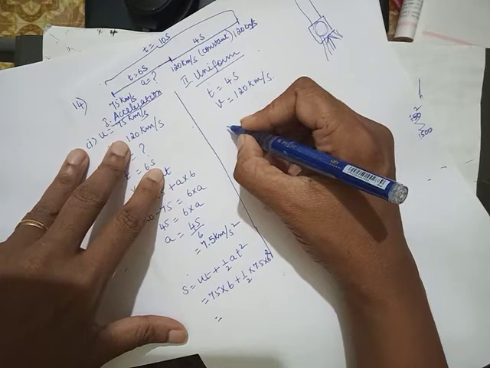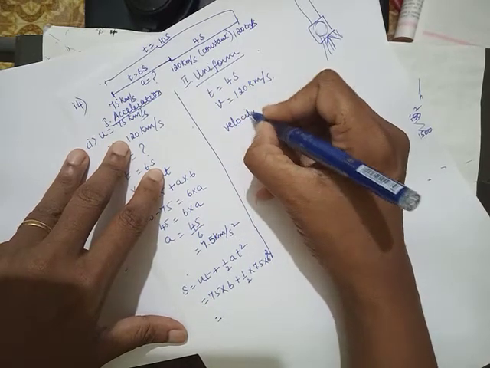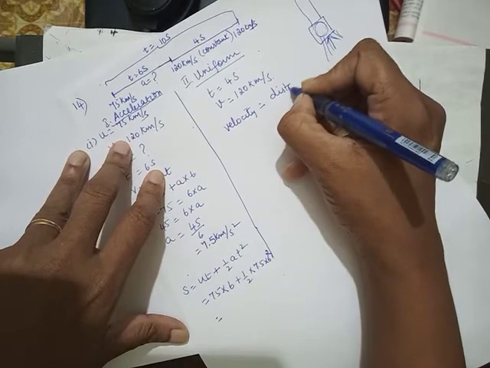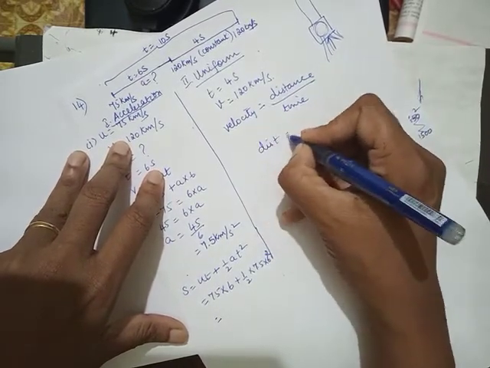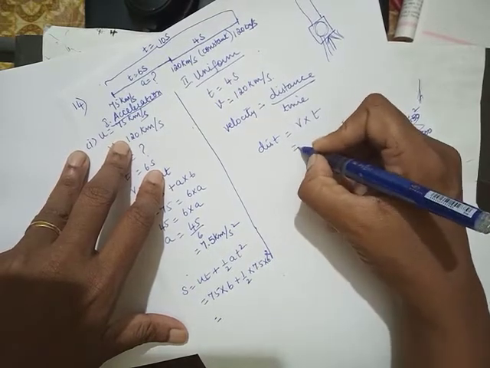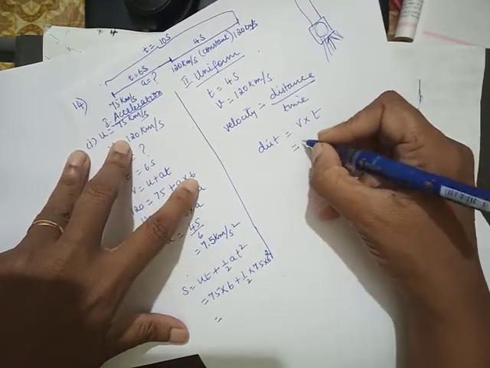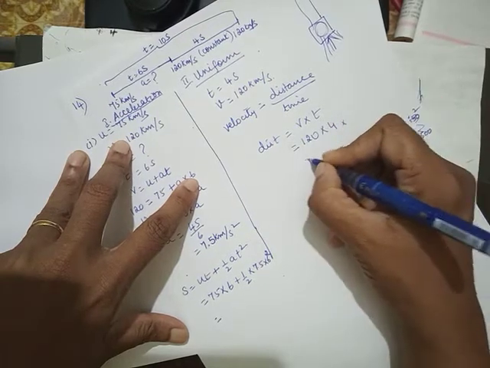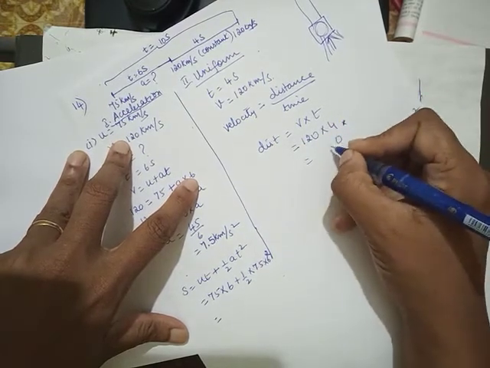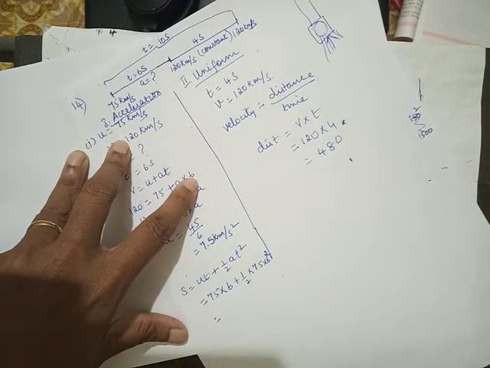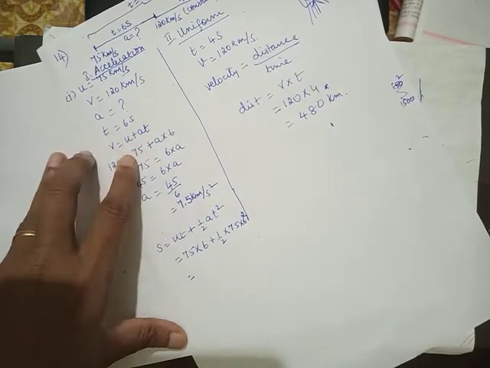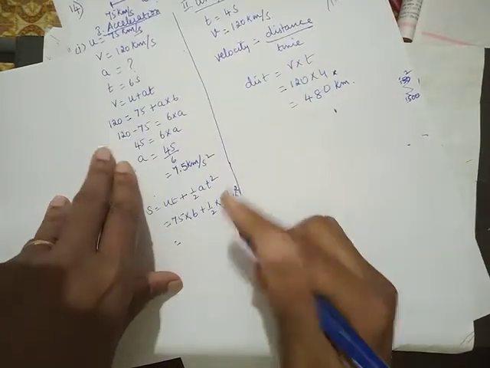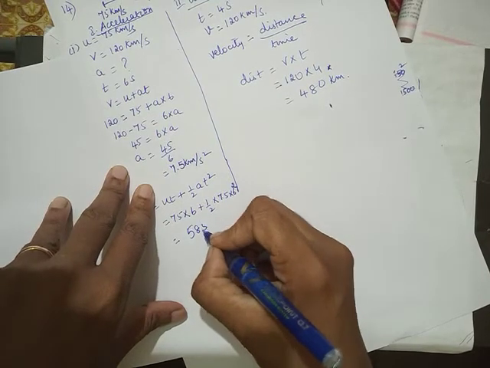For the uniform part, velocity is equal to distance upon time, so distance is equal to velocity into time. That will be 120 into 4. 12 fours are 48, so 480 kilometer. And here, when you solve this, you will be getting 585 kilometer.